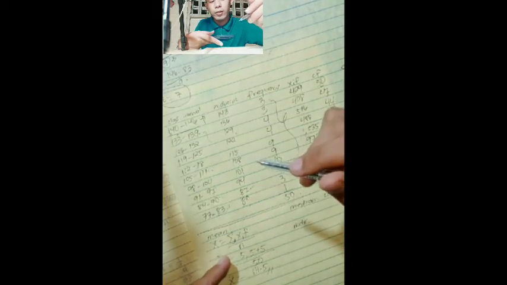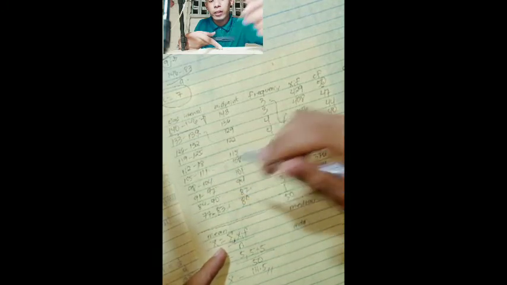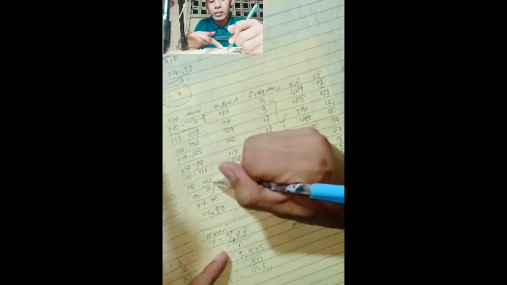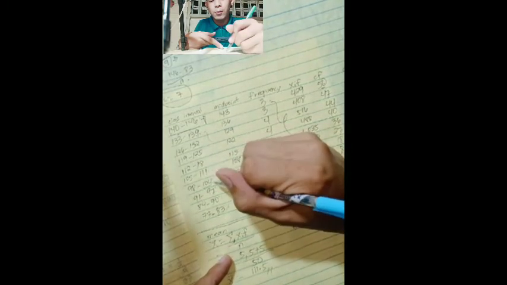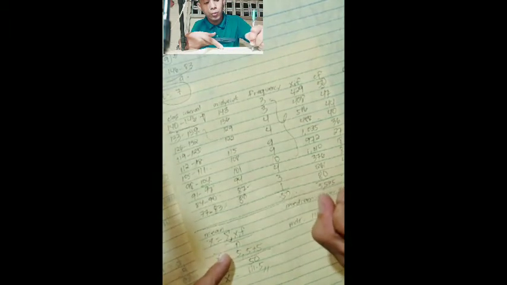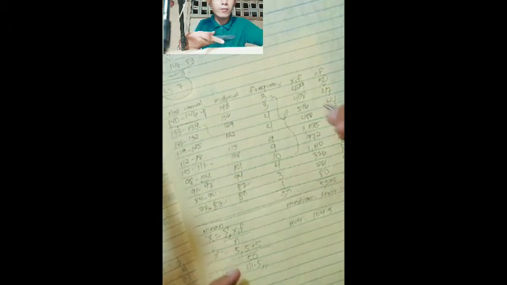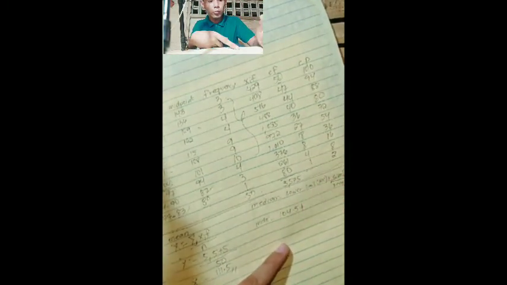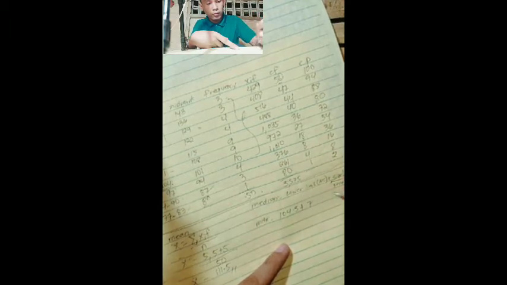What is being asked here is the lower limit of the median class. The lower limit of the median class is 105, so the exact lower limit is 104.5. Sorry, the constant value will always be added by 0.5. Plus the size. The size of the group data table is 7.